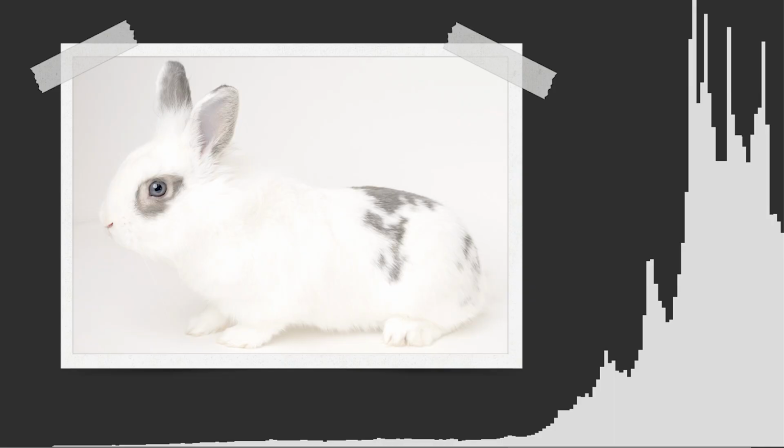All right, so an overexposed image is going to be the opposite of the last one. So the bars will be bunched together on the right. If you see this, adjust your camera settings until your histogram has little to no gap on the right side.